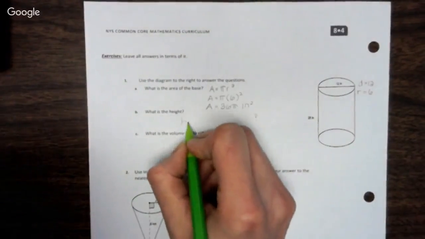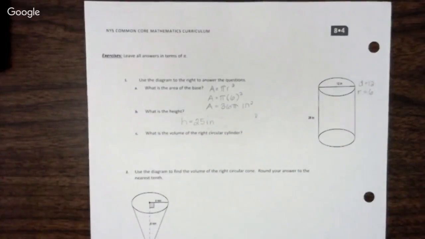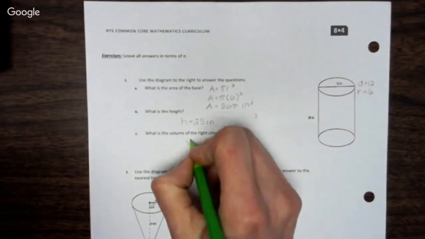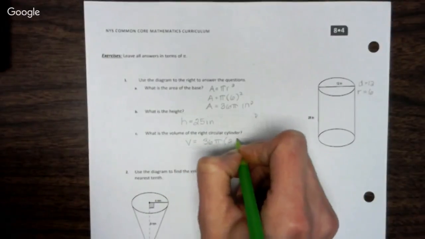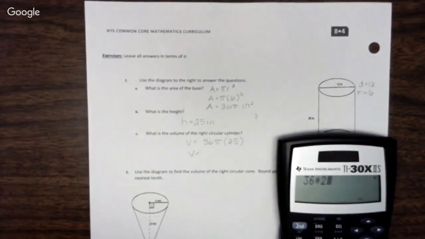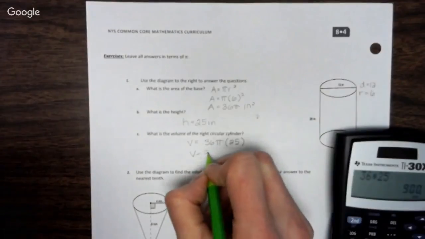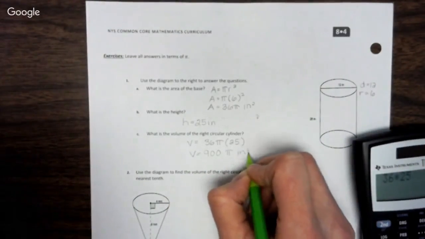Now what is the height? The height is 25 inches. So the volume, you would take the area of the base and multiply it by the height. The area of the base is 36 pi. We're going to multiply it by 25, the height. So let me bring my calculator into this. We have 36 times 25, which gives us 900 pi. That would be inches cubed.